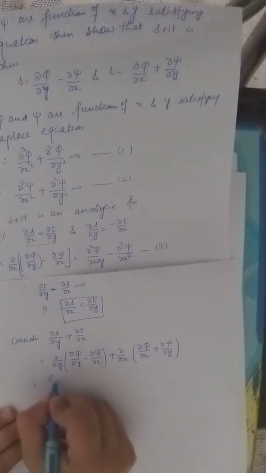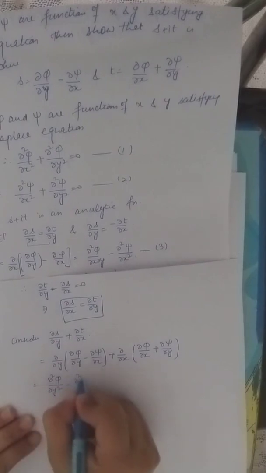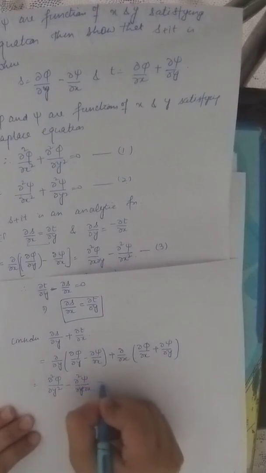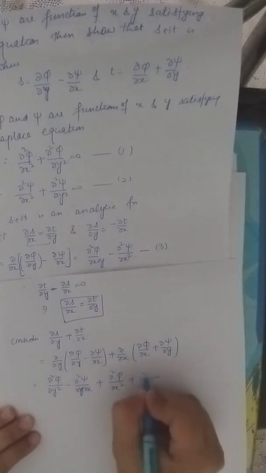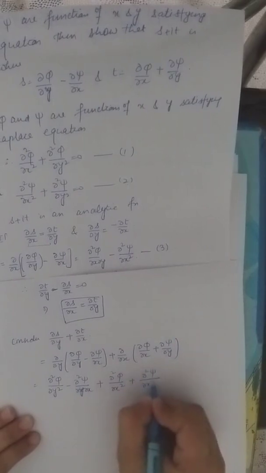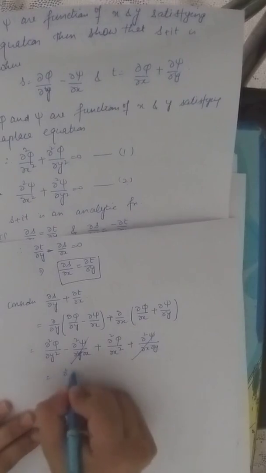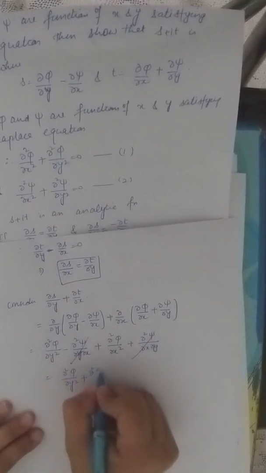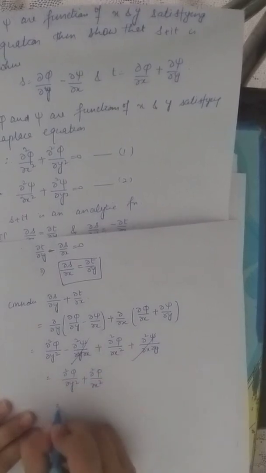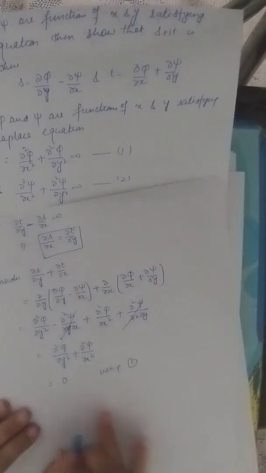This is equal to ∂²φ/∂y² - ∂²ψ/∂y∂x + ∂²φ/∂x² + ∂²ψ/∂x∂y. These cancel out. This becomes ∂²φ/∂y² + ∂²φ/∂x², which is again equal to 0 by using 1.